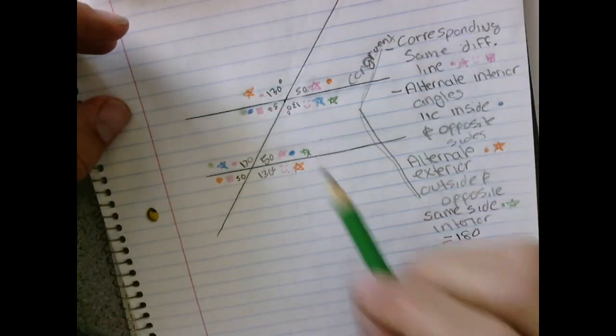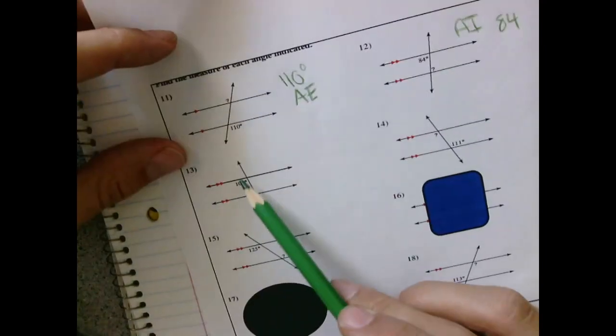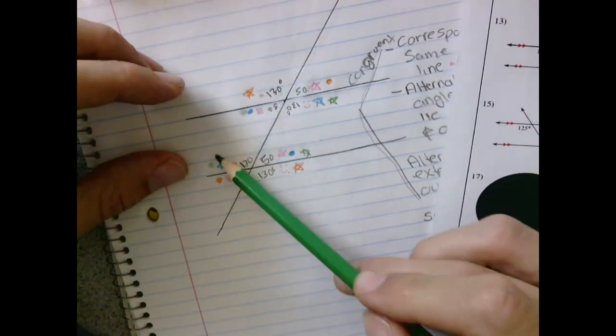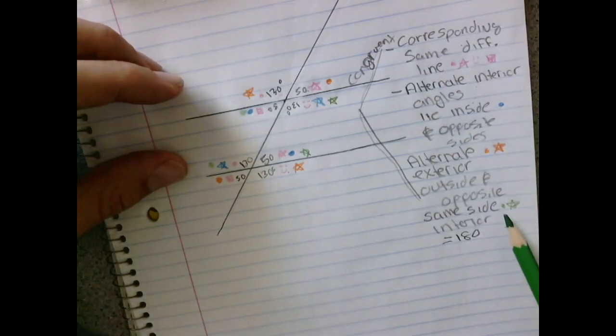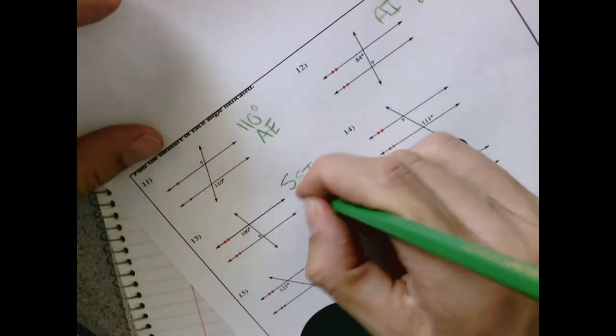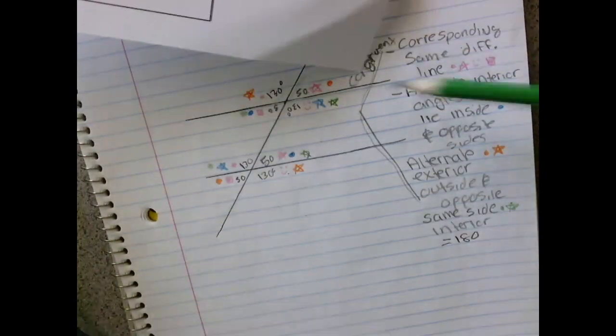Number 13, we have 100 here. It's on the same side. That would be green. Same side interior. And I put 1 equals 180, so that means this has to be 80. On the inside and on opposite sides.